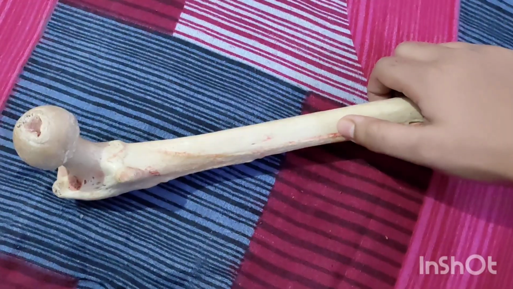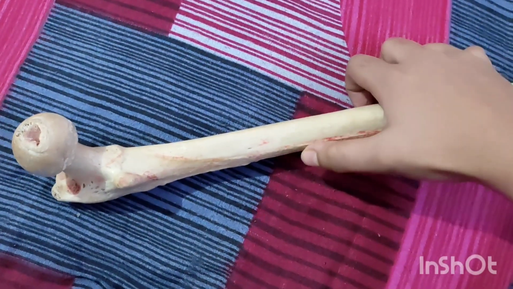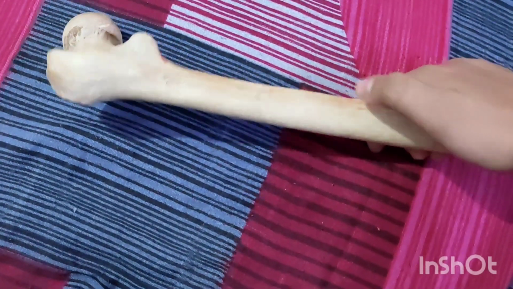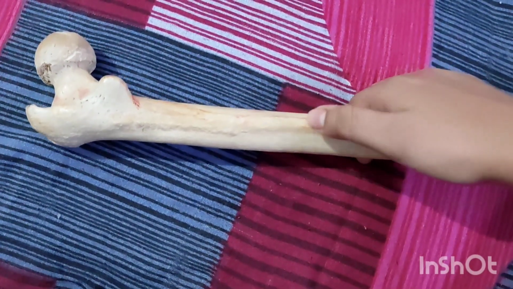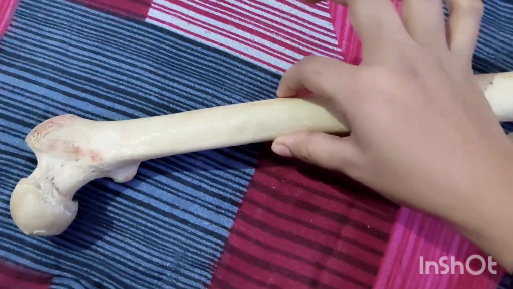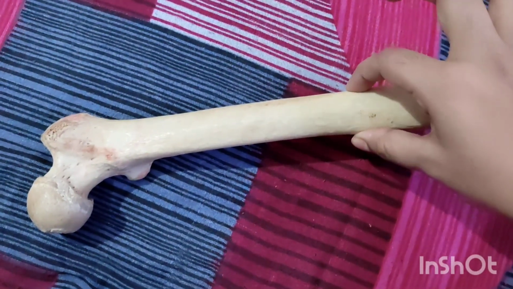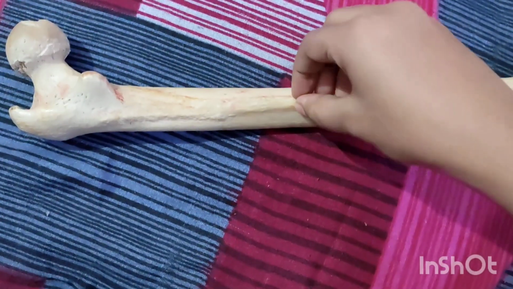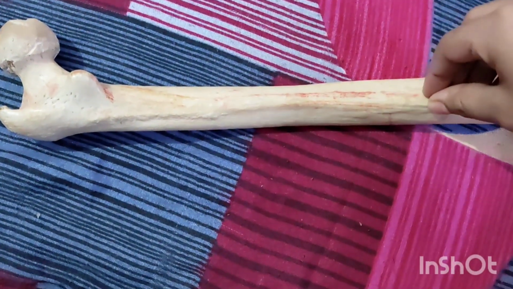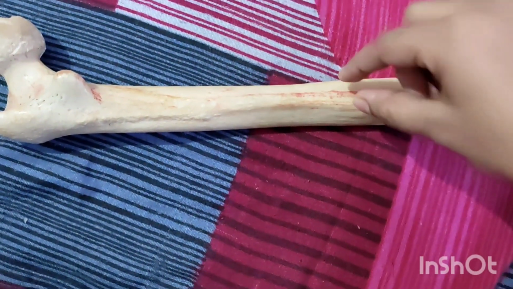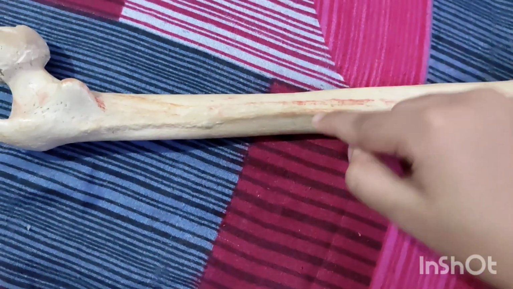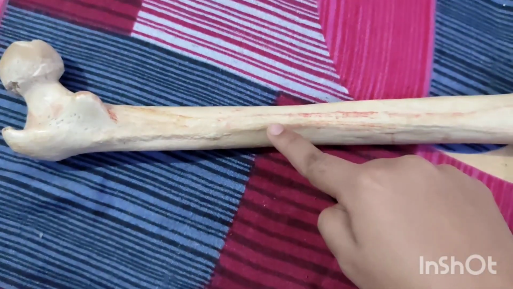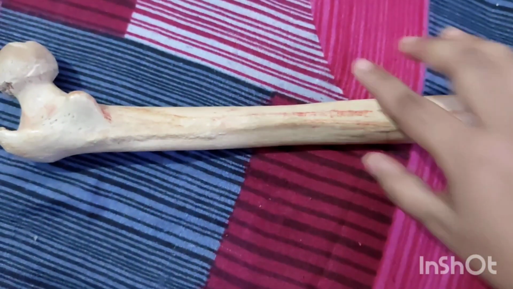The medial surface is between the medial border and the posterior border, and the lateral surface is between the lateral border and the posterior border. The medial and the lateral borders are rounded and ill-defined, but the posterior border is distinct, and this distinct line is known as the linea aspera. Linea aspera has distinct medial and lateral lips. So this is the medial lip of the linea aspera and this is the lateral lip of the linea aspera.